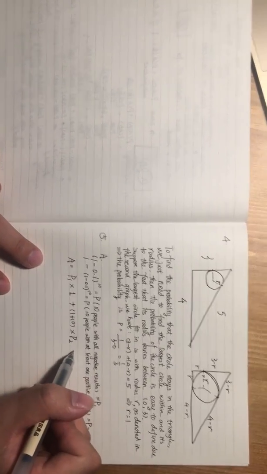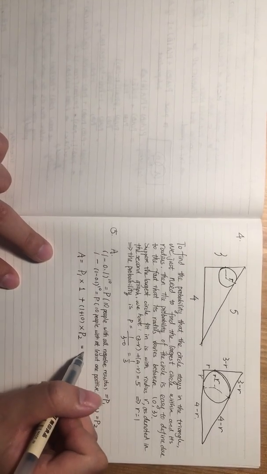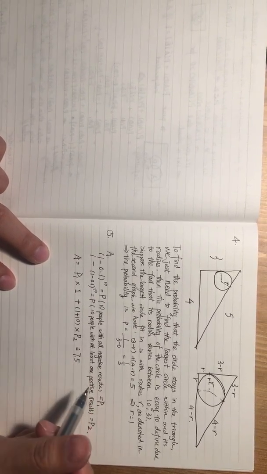Using a calculator, we get a result of approximately 7.5 tests.